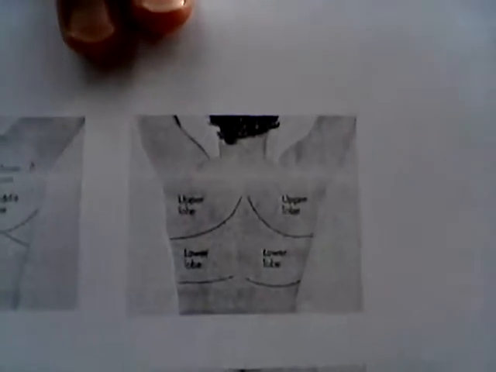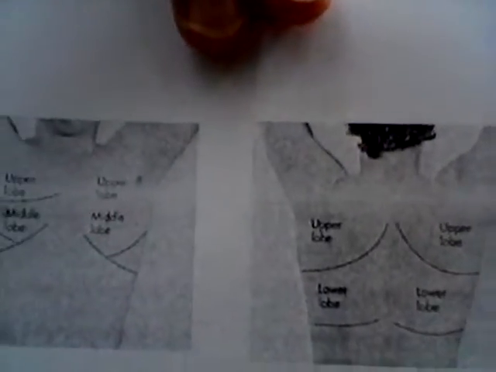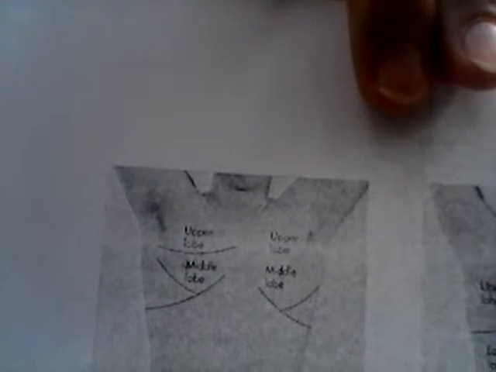Contact me when you finish watching this, and I will send this to you. Just contact me and say send the diagram. But basically, on the front of the chest, these are the upper lobes. So above the nipple line, these are the upper lobes.